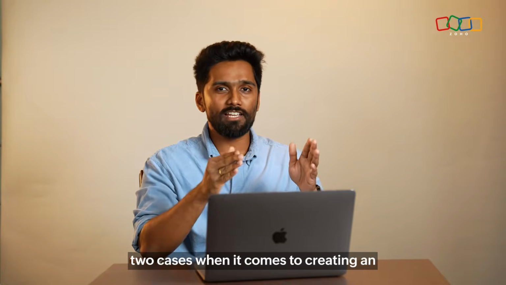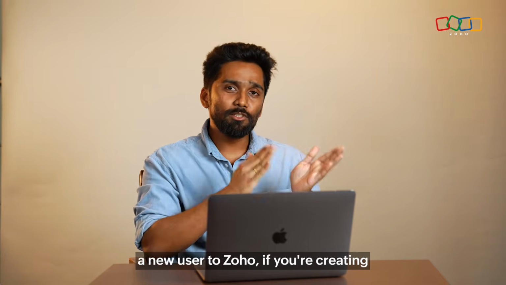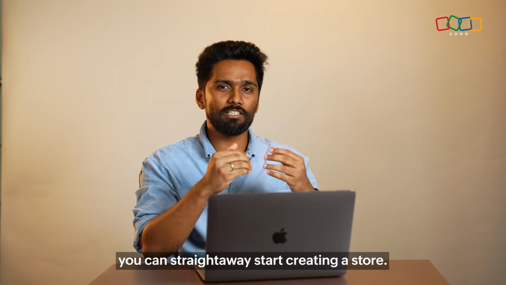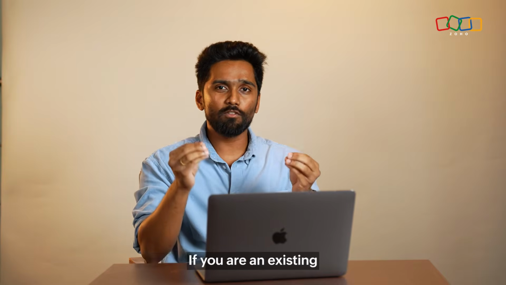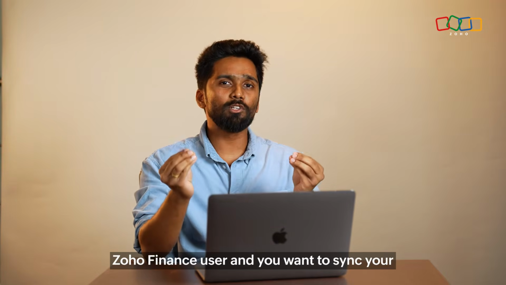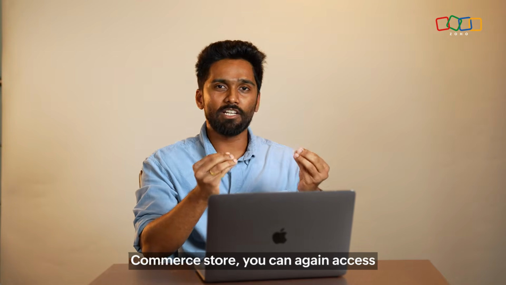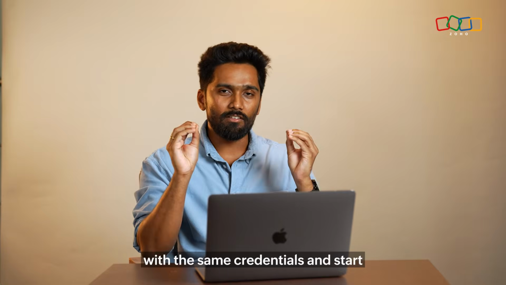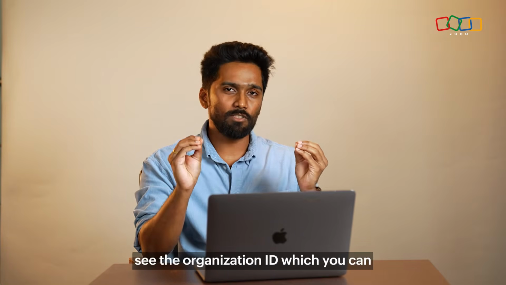There are two cases when it comes to creating an online store with Zoho Commerce. As a new user to Zoho, if you're creating a new online store with Zoho Commerce, you can straight away start creating a store. If you are an existing Zoho Finance user and you want to sync your existing organization ID with a new Zoho Commerce store, you can again access with the same credentials and start creating a store, where you will actually see the organization ID which you can sync.